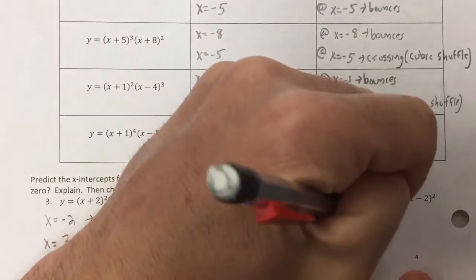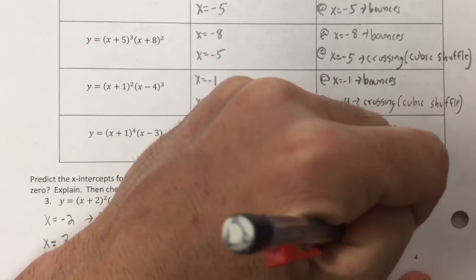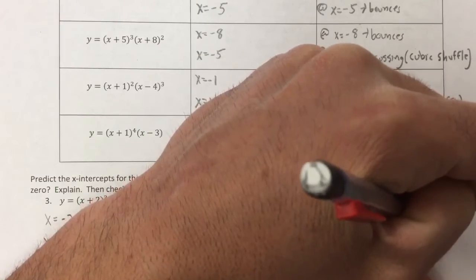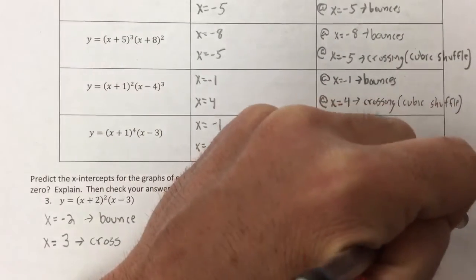And then for the last one, we would have x equals -3 and x equals 2. This one would cross, and the 2 would bounce.